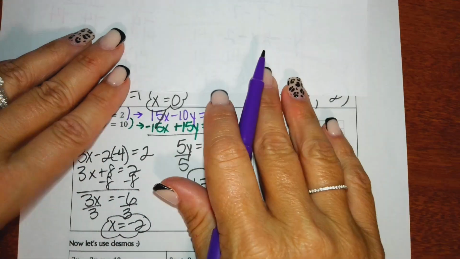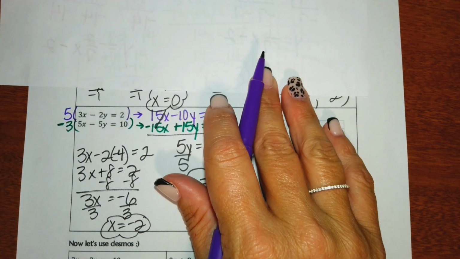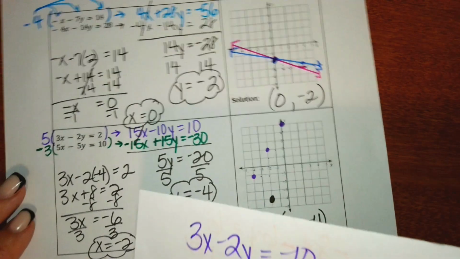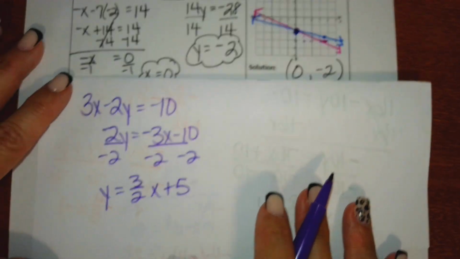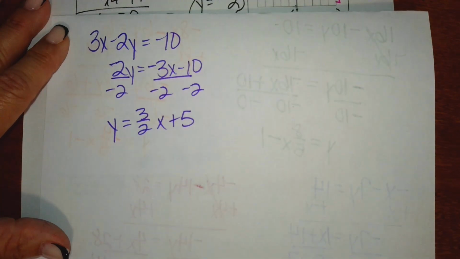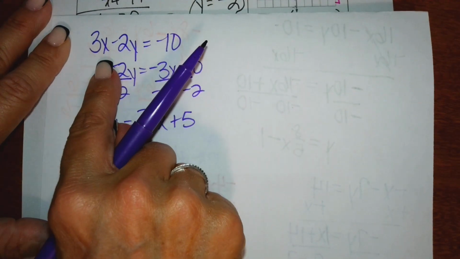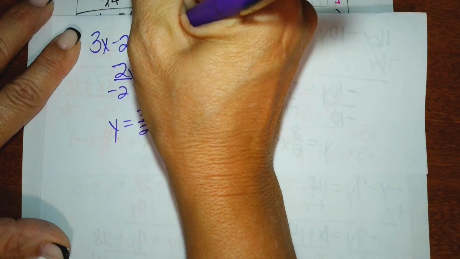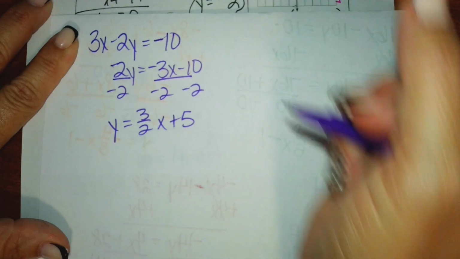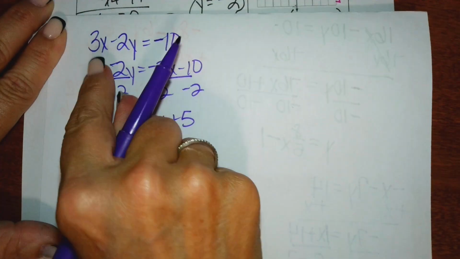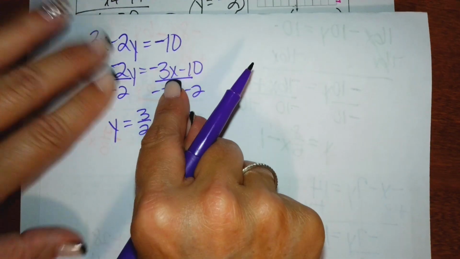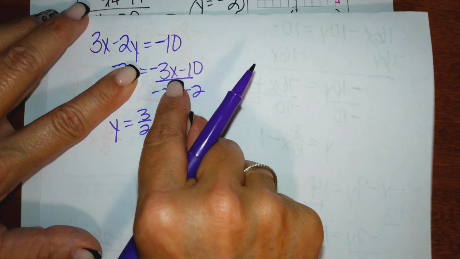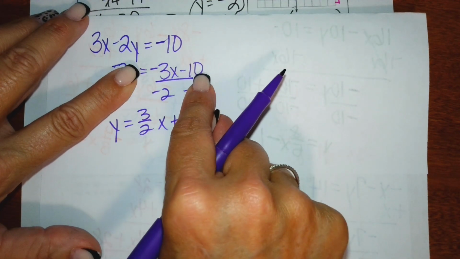It's not. So let's go back and check and see what's going wrong with my equation. Did I start out right? I started with 3x minus 2y equals -10. When I subtracted over the 3x, I got -3x minus 10.